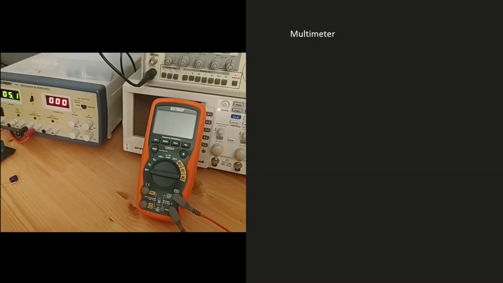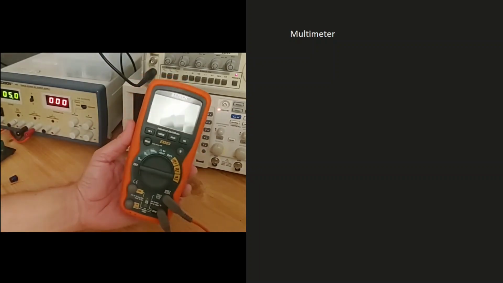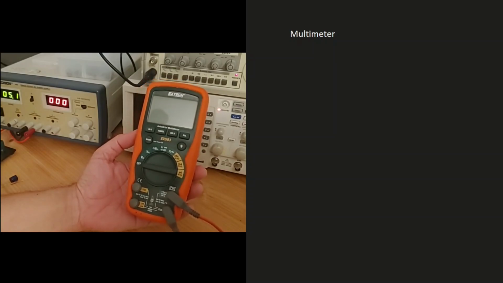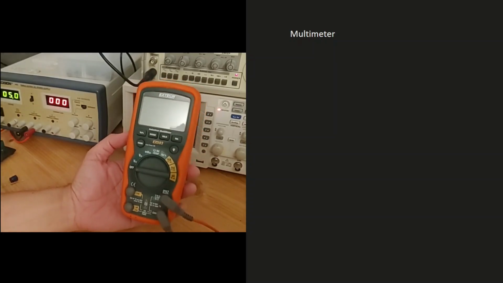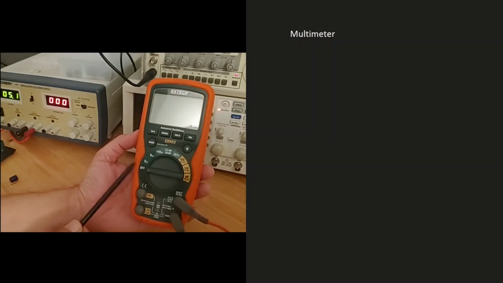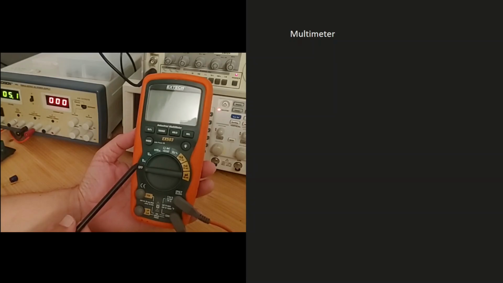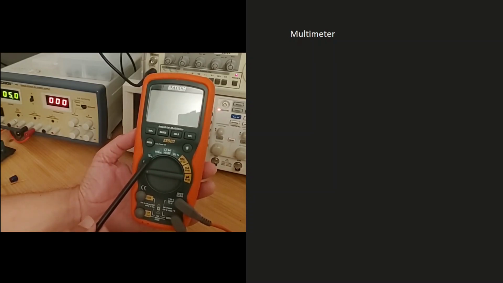In this video, I would like to show you how to use a multimeter. Now, this is a typical multimeter, and the reason why we call it a multimeter is because it can measure different quantities. For example, we can measure voltage, and for the voltage, the symbol V you can see, and we can measure AC voltage, so alternating, so a voltage that changes with time and it changes its direction. We can measure DC voltage.